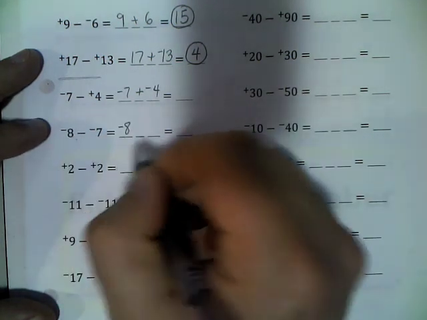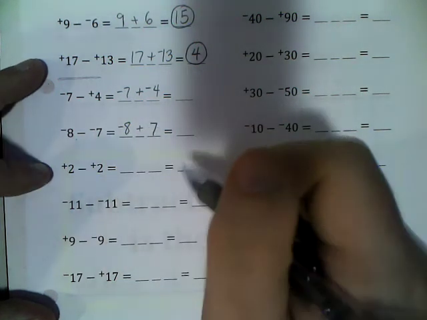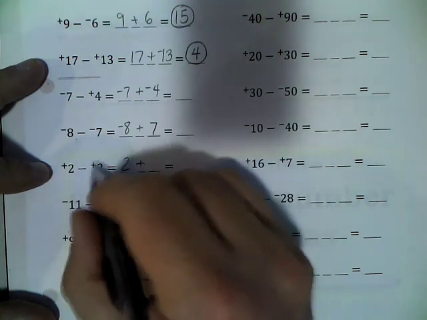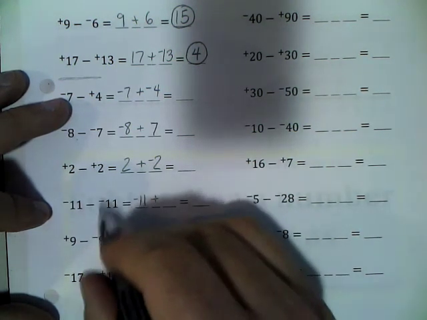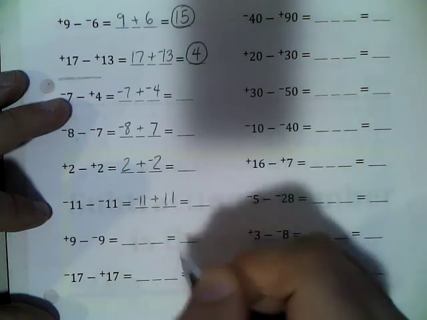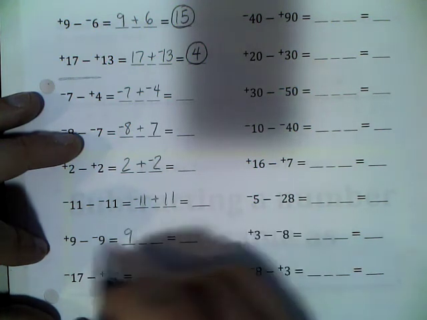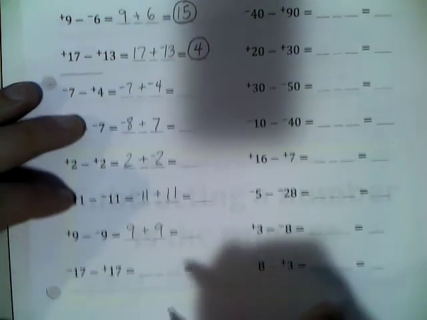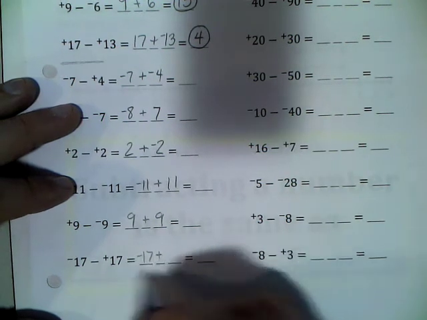Negative 8 still is negative 8, then plus the opposite, so there'll be a positive 7. Down here, we're going to have a 2, and then plus the opposite, so negative 2. I'm going to start with my negative 11, and then plus the opposite, so a positive 11. Positive 9 minus negative 9, so still going to have a 9 out front, but then plus the opposite. And finally, a negative 17 is still itself plus the opposite.